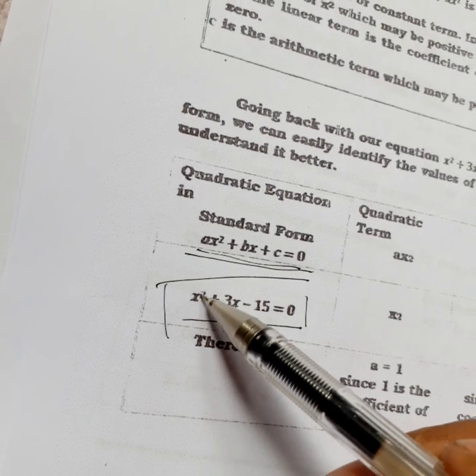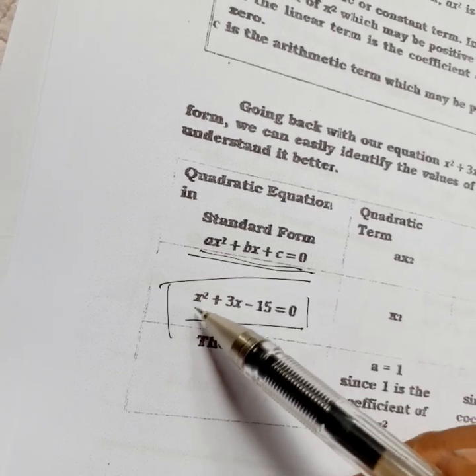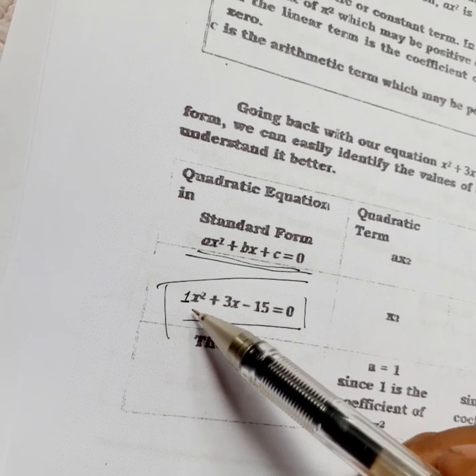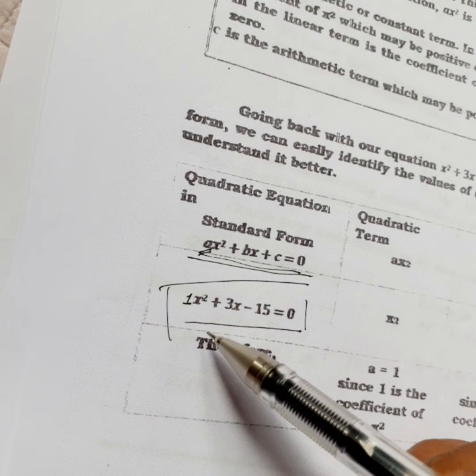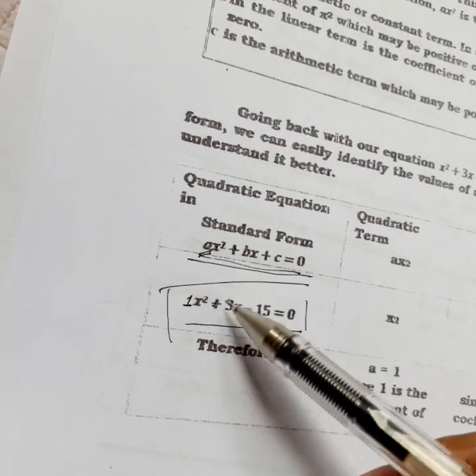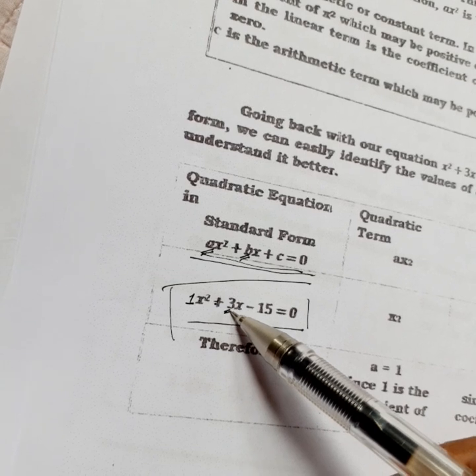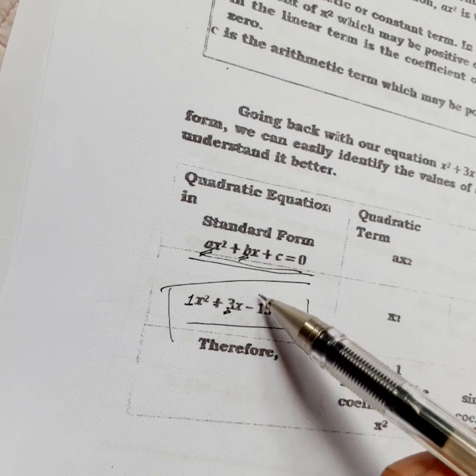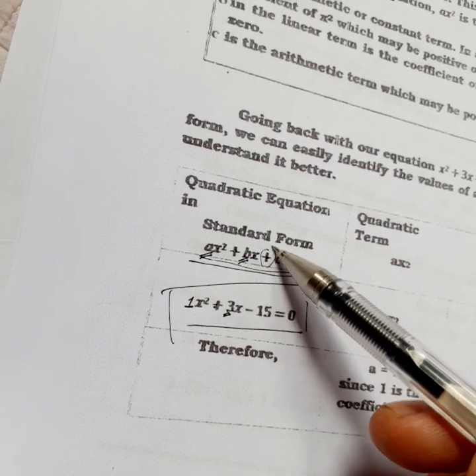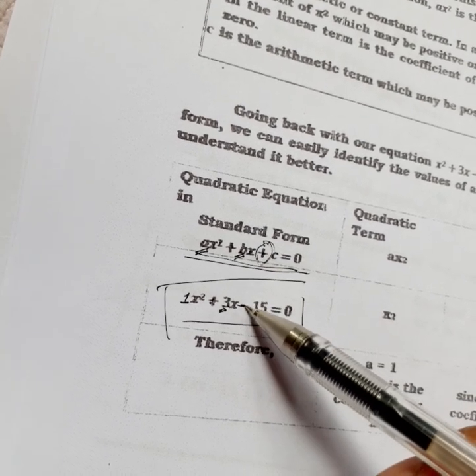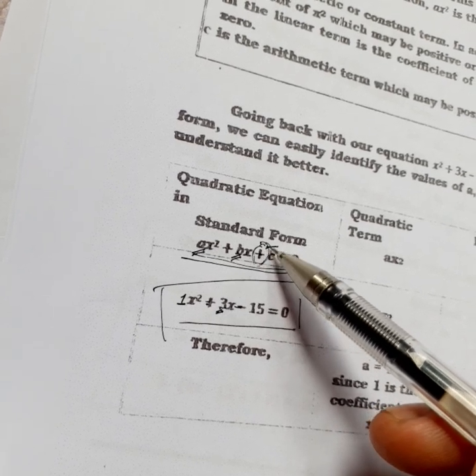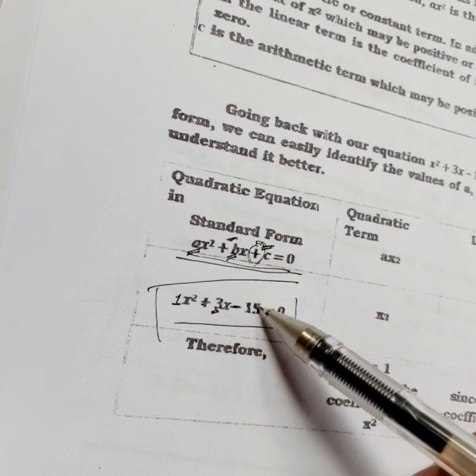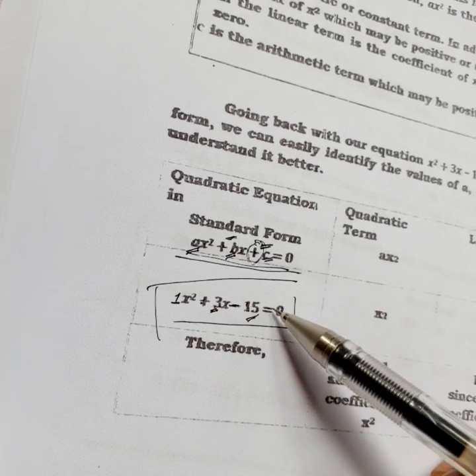This is x squared. The coefficient of x squared is an imaginary 1, which is not written since 1 is understood. Then we have plus b3x, and the operation can be plus or minus. Then we have minus 15. So c is 15 equals 0.